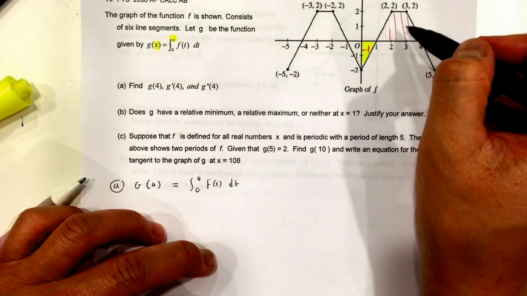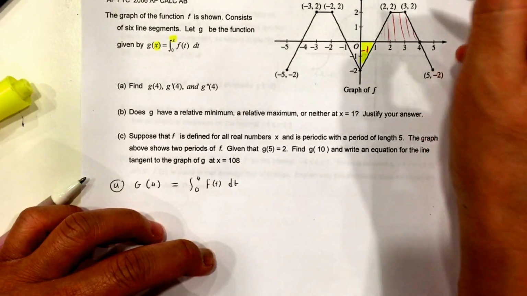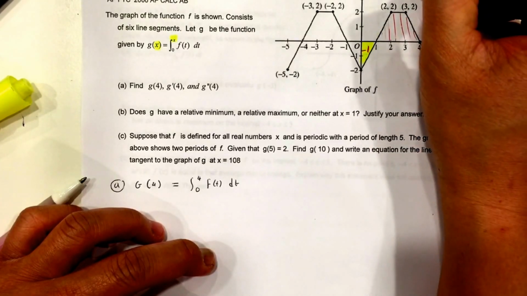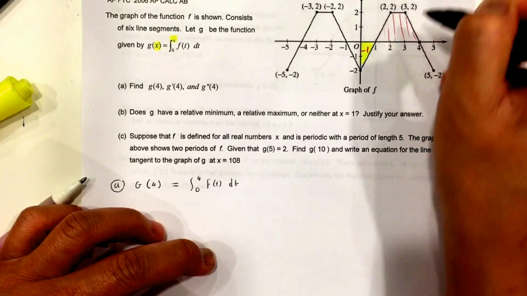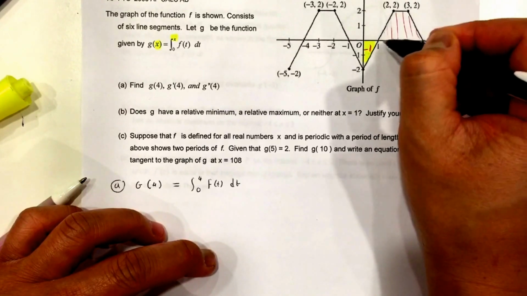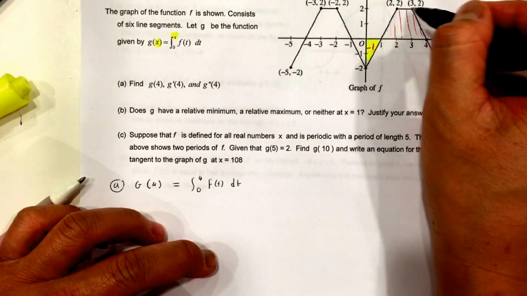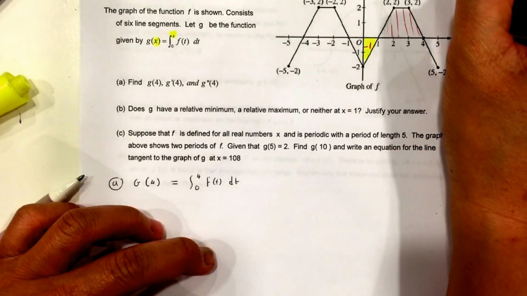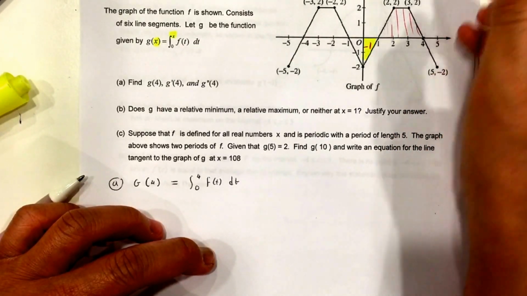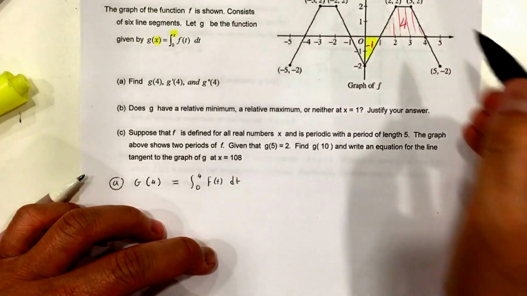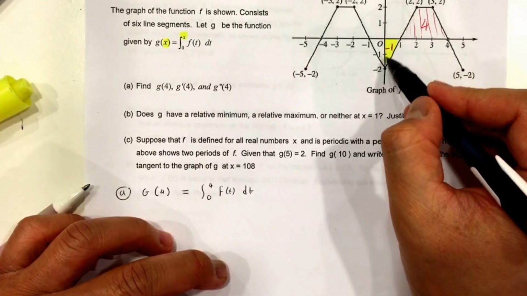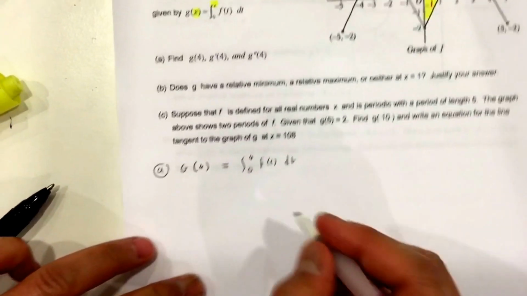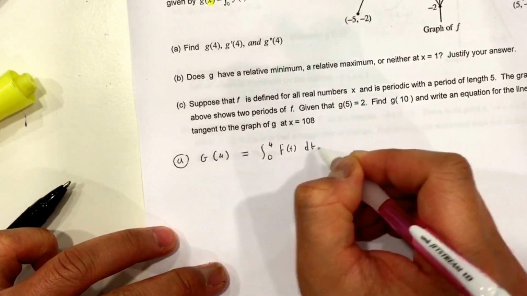This figure is a trapezoid, and the area of that trapezoid is 1/2 the height of the trapezoid, which is 2, times the two bases, the short base and the long base. The short base has a length of 1, and the long base has a length of 3, so 3 plus 1 is 4, so it has an area of 4. If you combine those two together, from 0 to 4, that has a net value of 3. So we know that g of 4 equals 3.